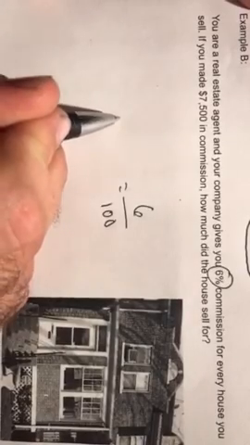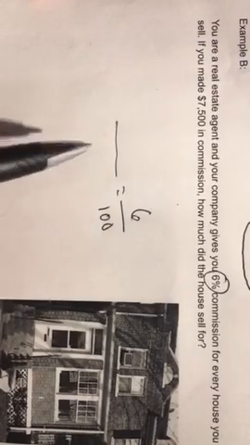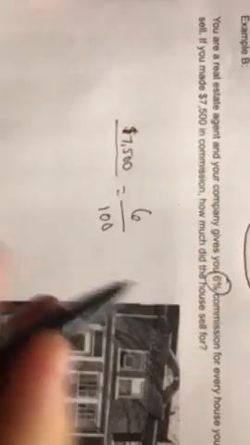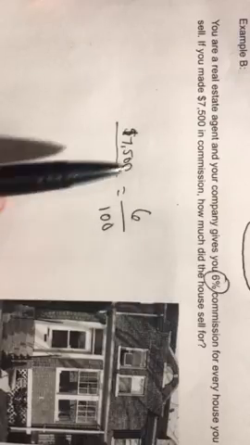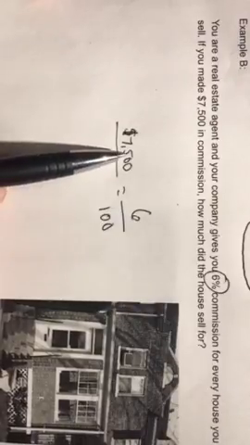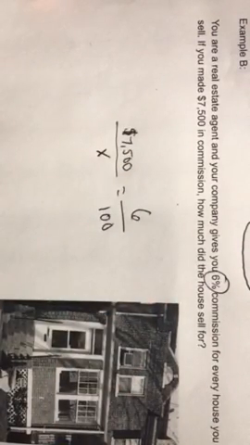Well, we'll start off with 6% again, so we'll make that 6 out of 100. Now, I set my equivalent ratio. And this time, instead of putting $7,500 in the denominator, I'm going to put it in the numerator because that represents 6%. It doesn't represent 100% of what the cost of the house was. It represents the 6% I made. So I made $7,500, which was 6%. Now I'm trying to figure out what the total house is going to cost, so I put a variable there.